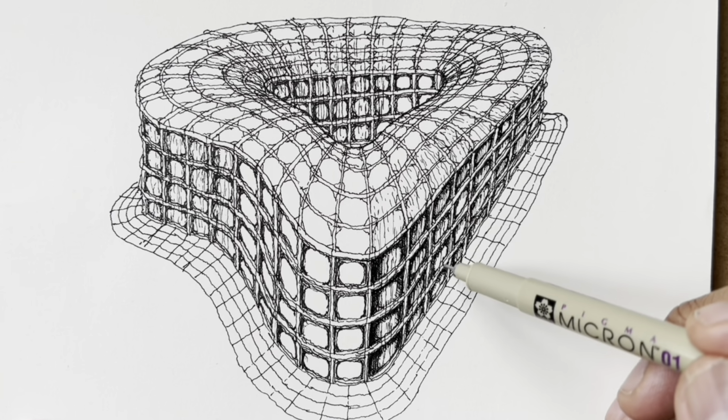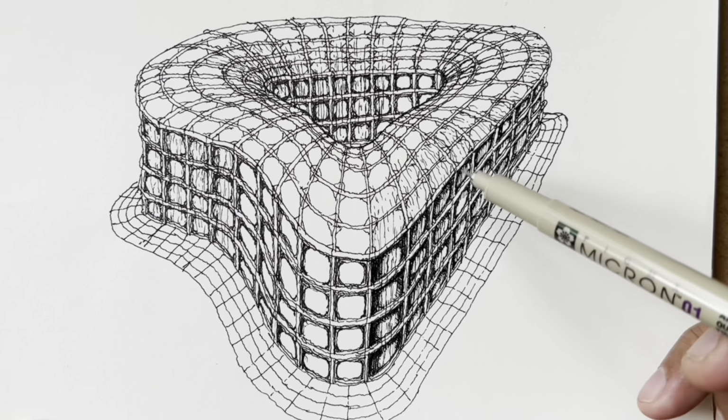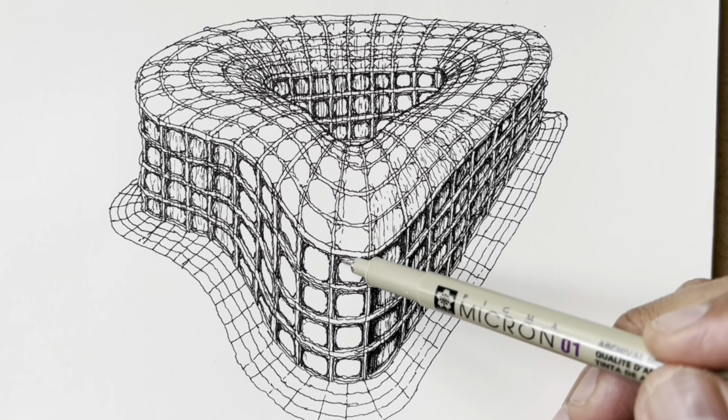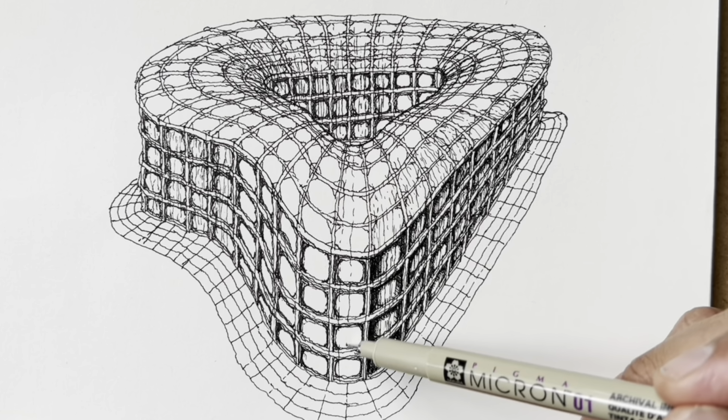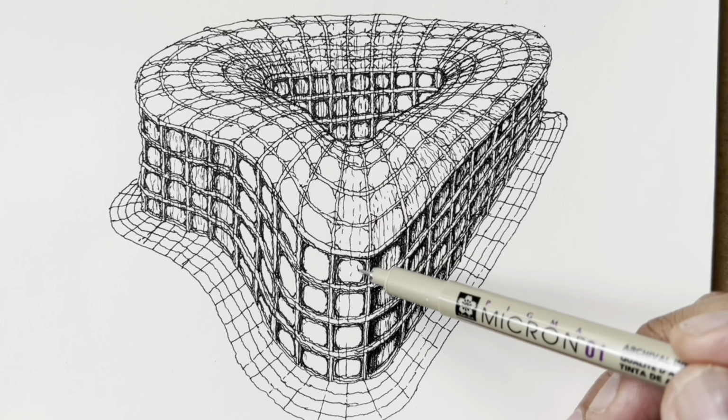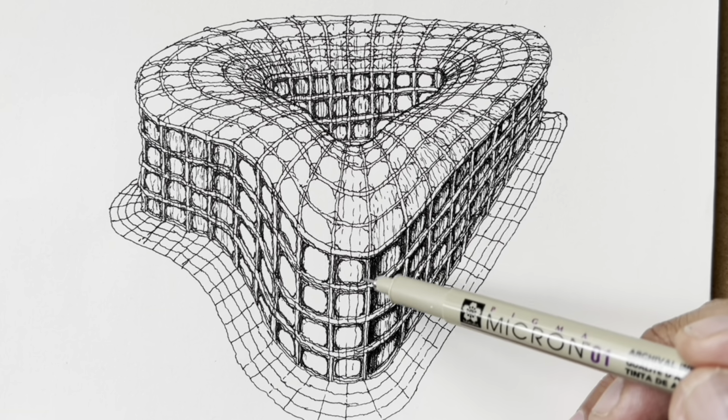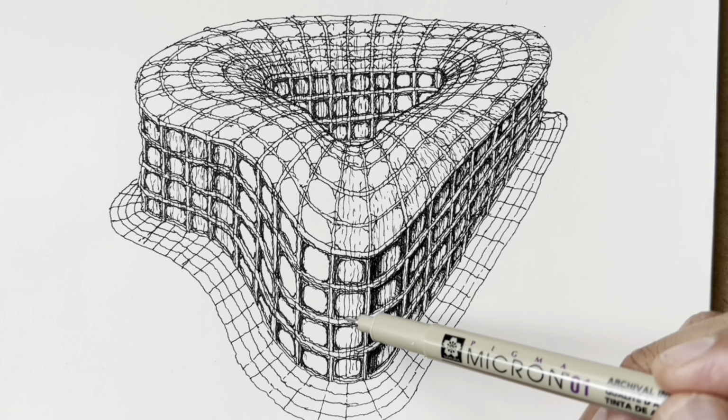Just follow exactly how the shape of this building was curvy on the roof, how as it goes down, connected to the wall, the vertical wall, just like this.